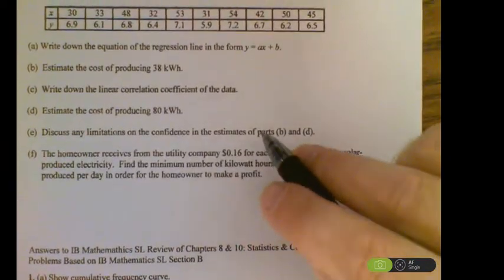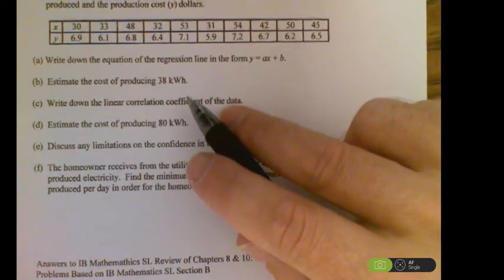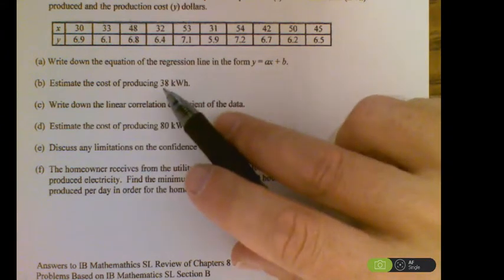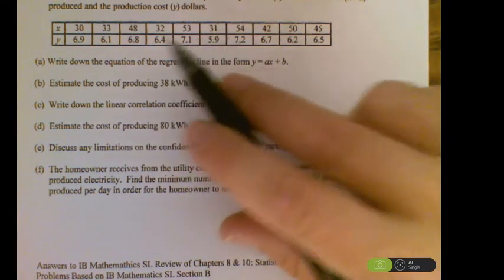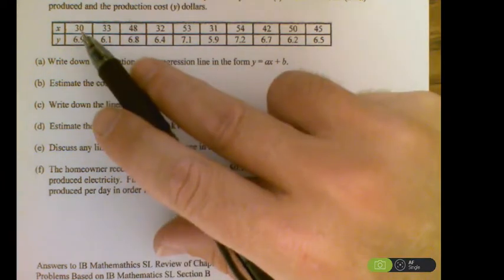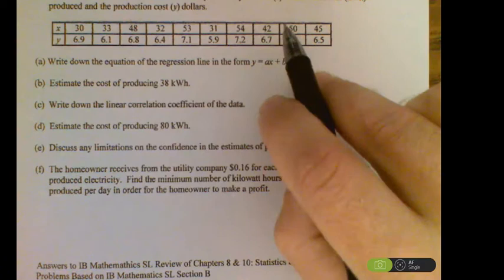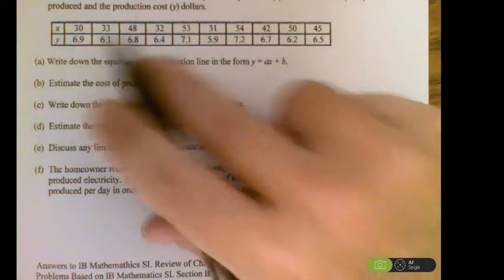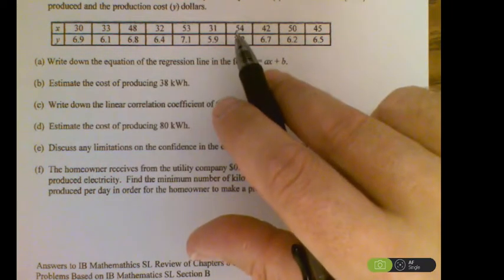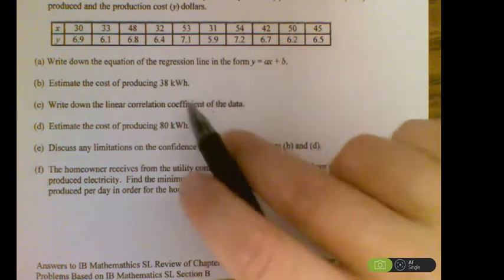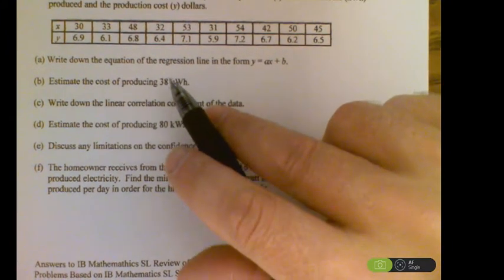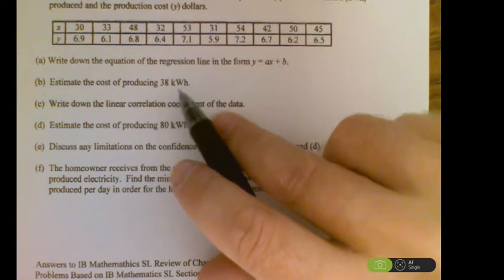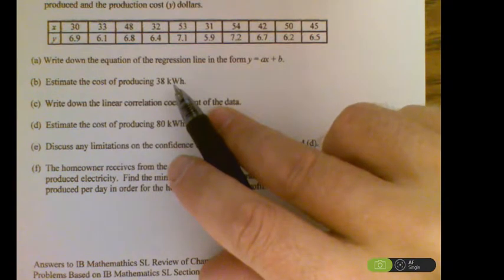So limitations on B and D. So here's the big difference. All this is based on the x coordinate only. So if you looked at the x's, if I plug in a 38, notice the lowest point we had was 30. The highest point we had was 50, sorry, 54. So 38 is a number between 30 and 54, which means it is in the range of our data. They also call that interpolation. So we would say, yes, we would accept the results that we get from this. It's a valid process.